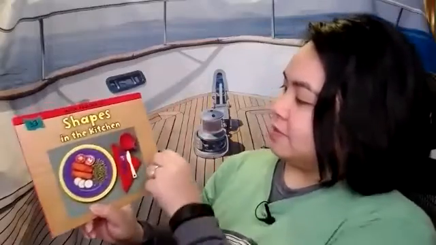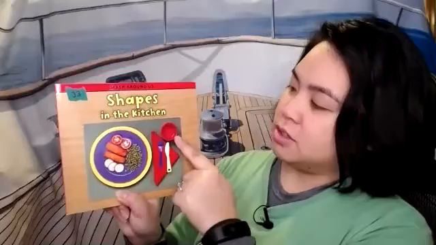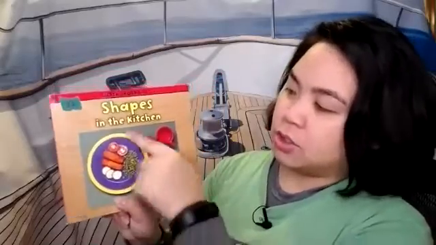How many of you have a kitchen in your house? I have a kitchen. How many of you have a round plate, a circle? There's a circle cup and a circle plate.